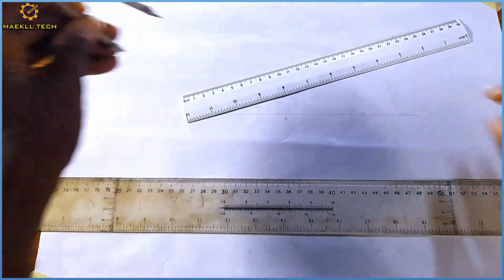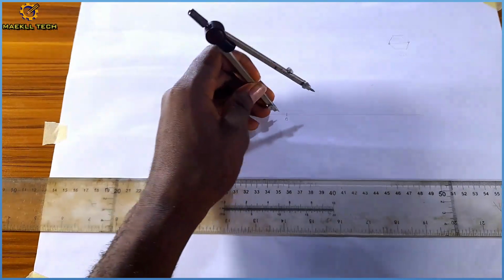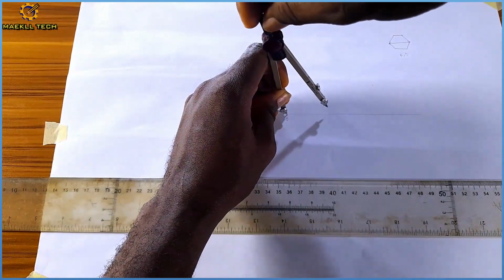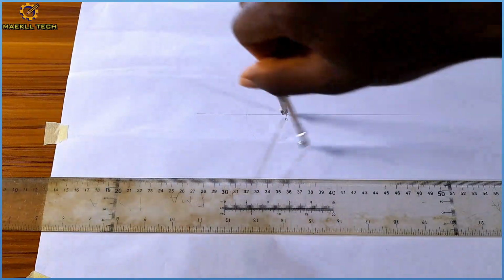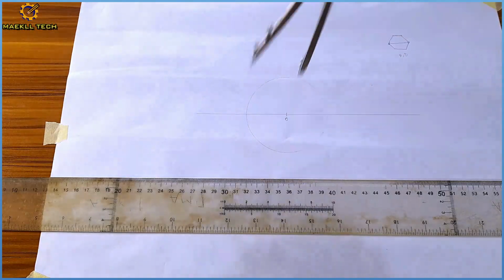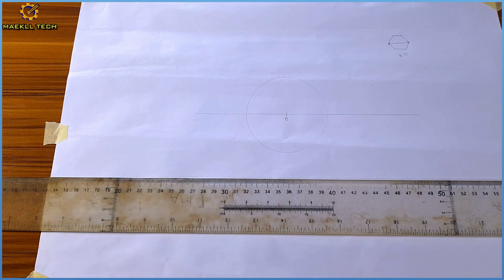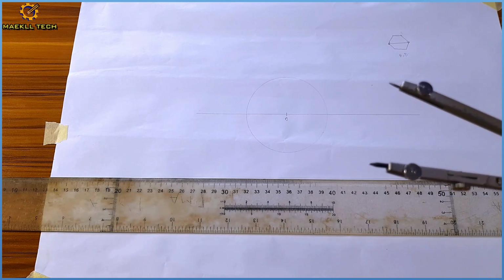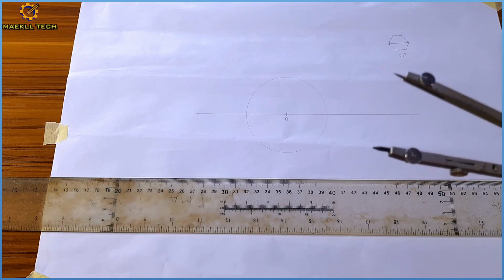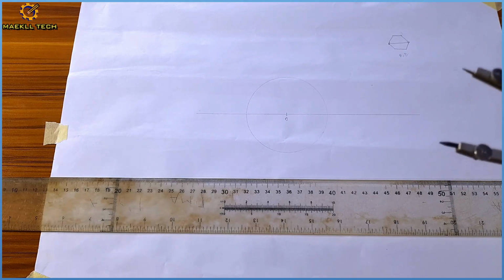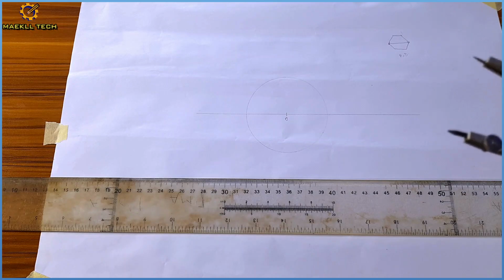So after picking that 40, placing my 40 at the mark O on this line, I'm going to draw a circle faintly. Ensure the circle you are drawing is a faint circle. Okay. Now after drawing it faintly, ensure the length you pick on your compass does not shake, because if it shakes, you actually jeopardize everything you are drawing. So that's one thing about technical drawing. You must ensure that your dimensions are intact.